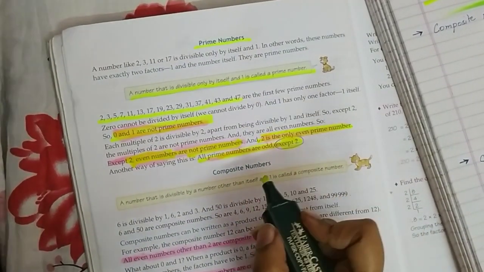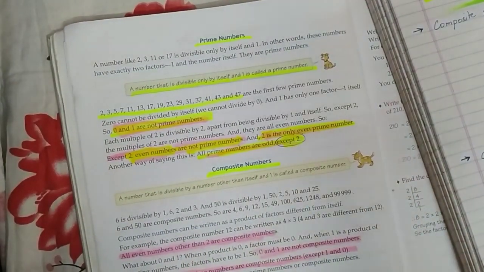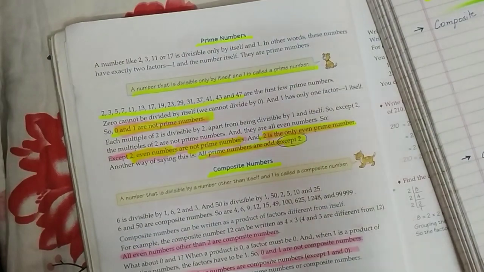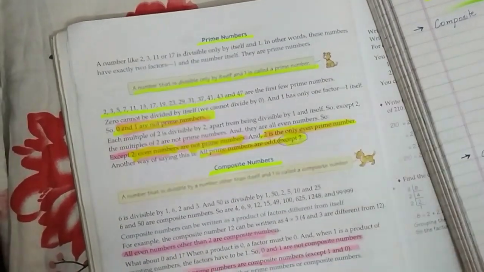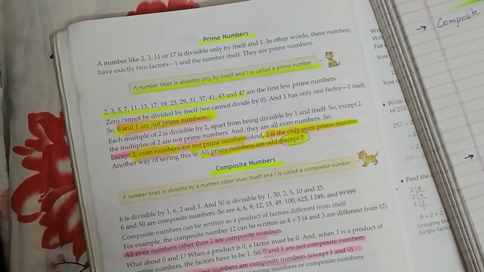Now children, after prime numbers, let's see what composite numbers are. Whatever is left after you pick all the prime numbers, those numbers are composite numbers.